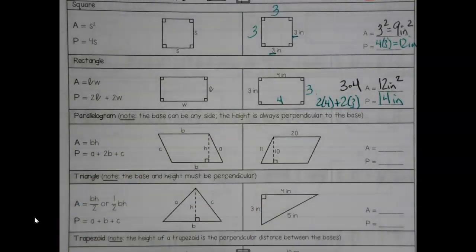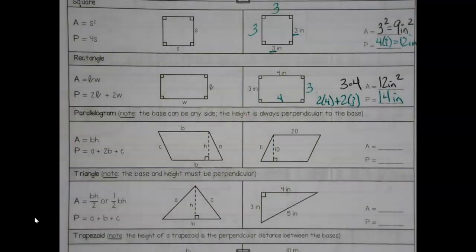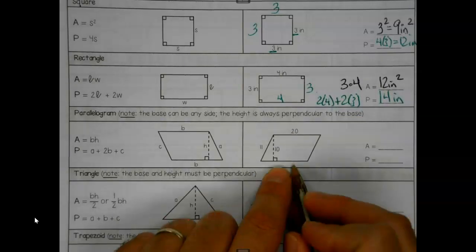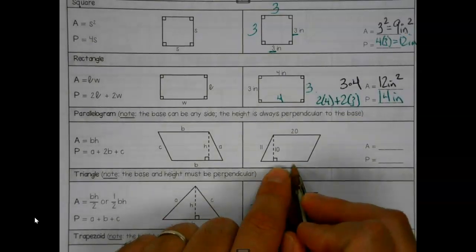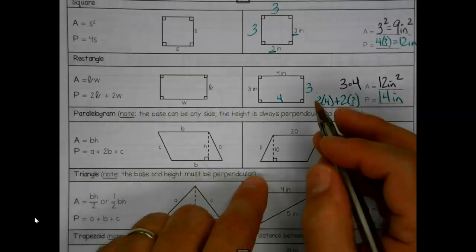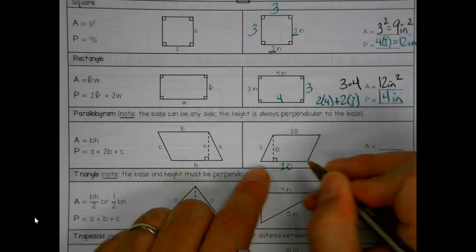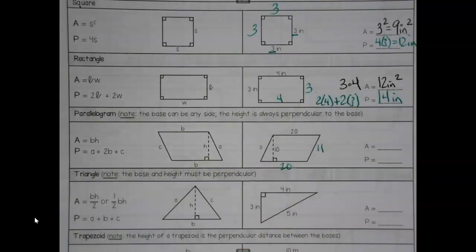The height is always perpendicular or makes a right angle to the base. Now most of the time, are we just going to go up and down? Yeah, that probably is going to be true. So when I'm trying to figure this out, we might be used to always seeing our base here at the bottom. With a parallelogram, okay, you can always make the assumption that your opposite sides are the same.